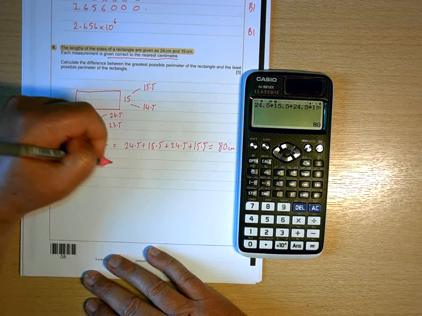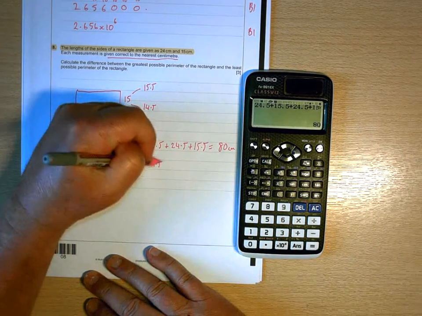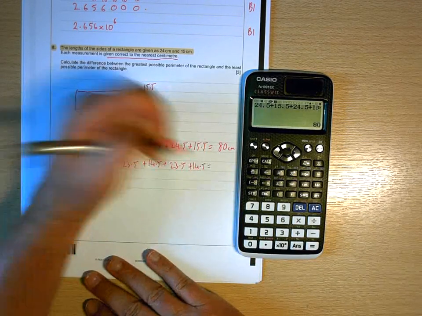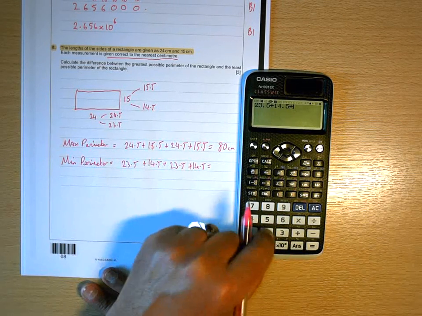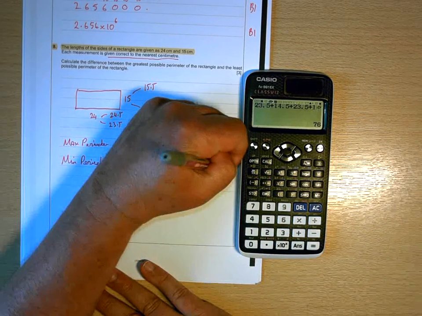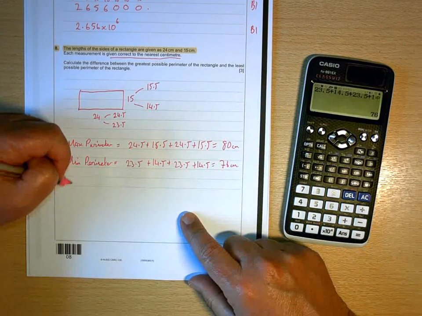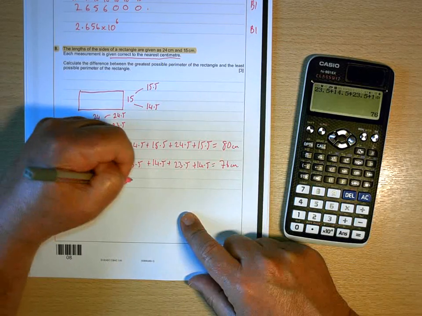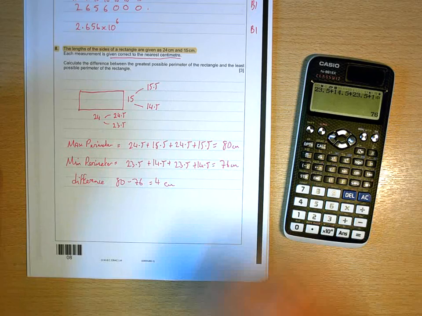For a small perimeter, then I'd have 23.5, 14.5, 76 centimeters. So calculate the difference between them. The difference would be 80 minus 76, which is a 4 centimeter difference.